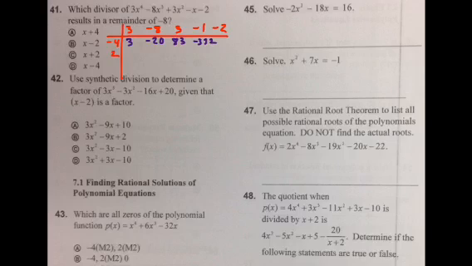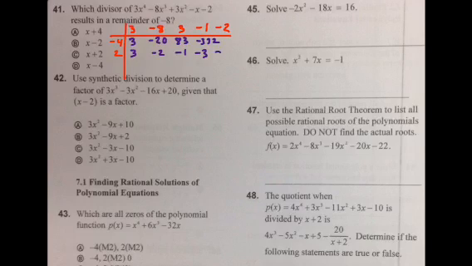You bring down the 3. 3 times 2 is 6. 6 minus 8 is negative 2. 2 times negative 2, negative 4. Plus 3 is negative 1. 2 times negative 1 is negative 2. Negative 2 minus 1 is negative 3. And 2 times negative 3 is negative 6. Let's see, 3, negative 2. Okay, and then that gives me negative 6 minus 2, negative 8. And the instructions are which one gives you negative 8 as a remainder. There's your negative 8, and so this is the answer.